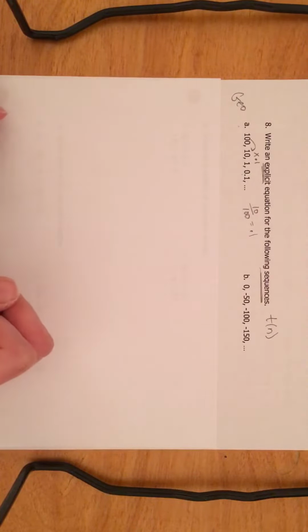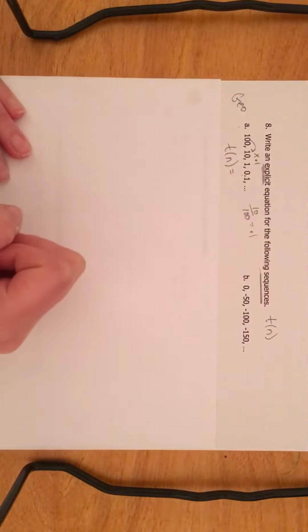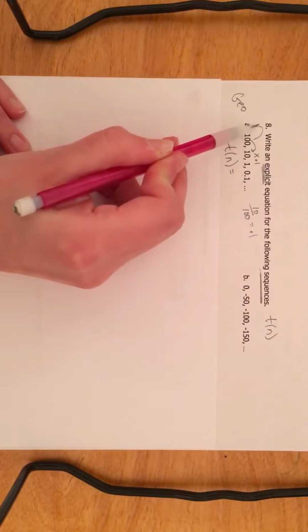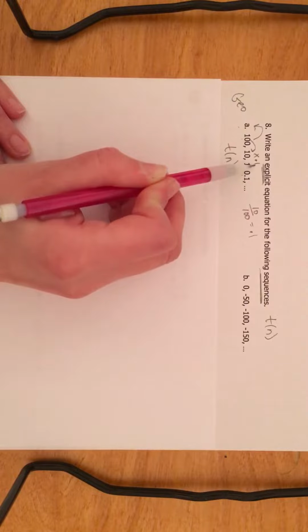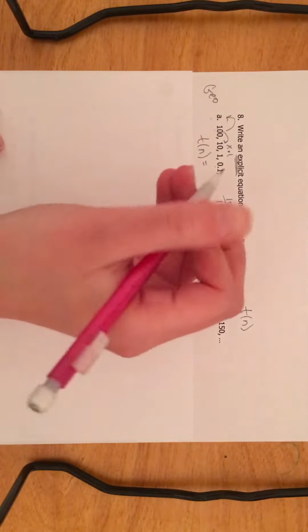So for our geometric sequence, that looks really similar to ab to the x, that kind of equation. So we're going to say t of n, and then we need to find the starting value, which is the first term. I want the 0 term, the number that would come before this. So I'm going to do 100 divided by 0.1. Right? I'm going backwards. I want to find the opposite thing. So 100 divided by 0.1 is 1,000.